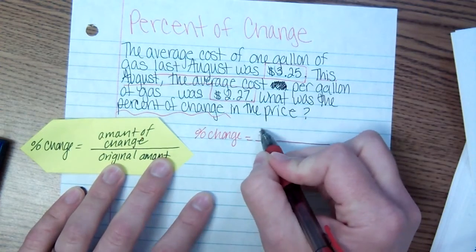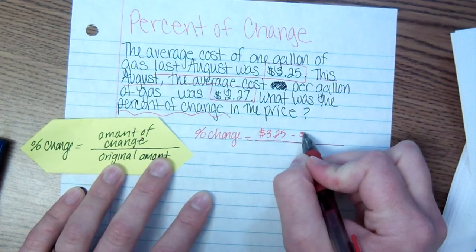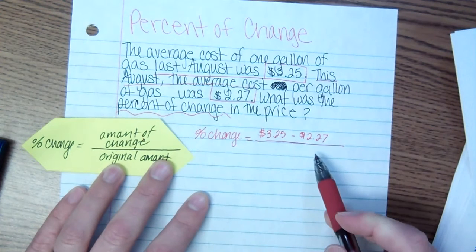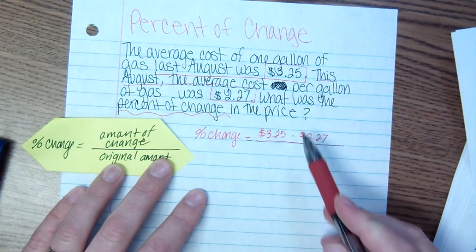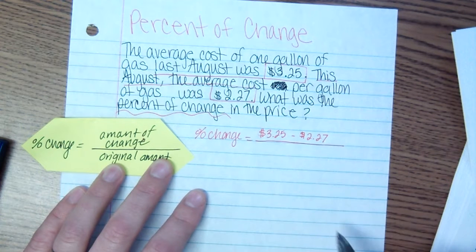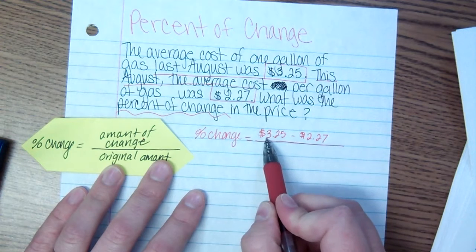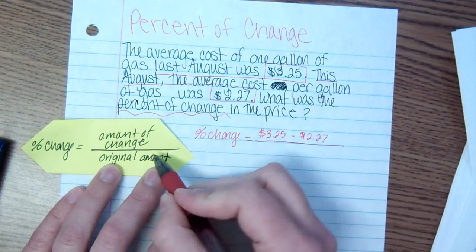So I'm always going to start with my larger number, not because I'm afraid of negative numbers, but because it doesn't need to be a negative percent of change. I can tell whether it's gone down or up by saying it was a percent increase or a percent decrease. And I'm going to look at that when I'm done to see if it went down or went up. So I don't need a negative number. I'm always going to put that larger number first. So when I subtract, it's going to be positive. And at the bottom, I've got the original amount.